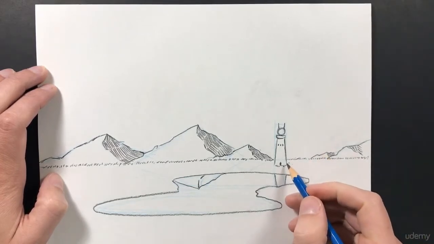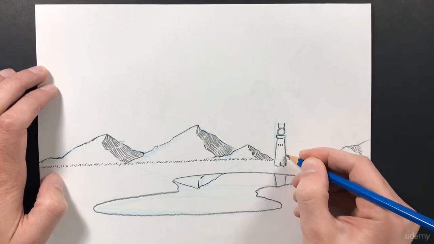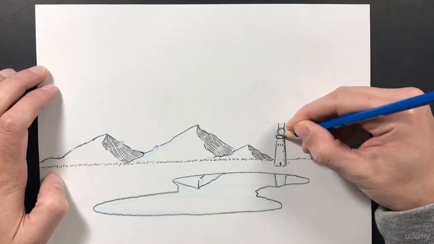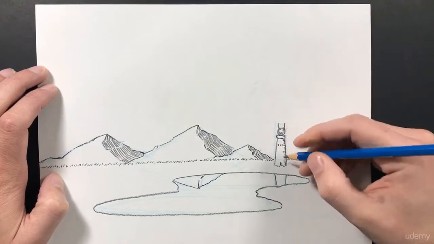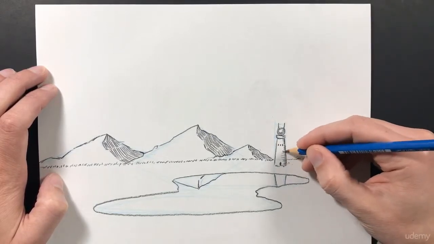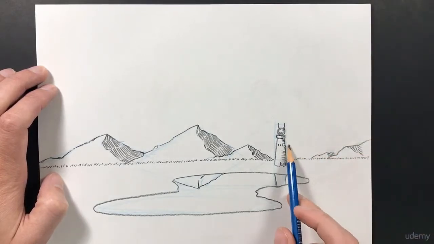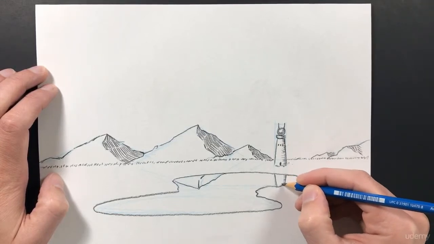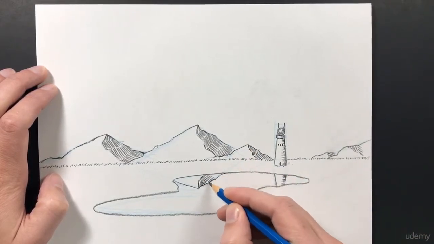Perfect. Now let's add some cross contouring to our tower. So since this is a round cylinder tower, we're going to go ahead and add it like so. So it has that nice curve in there. And then we're going to go ahead and add that into our reflection. Then we also want to add the cross contouring into the reflection of our mountain.